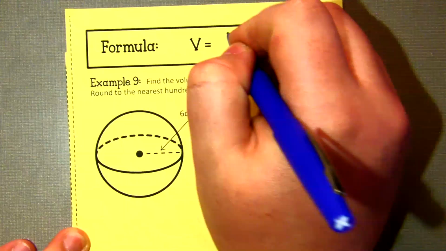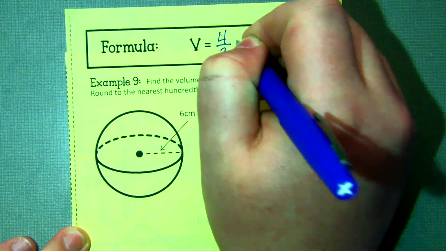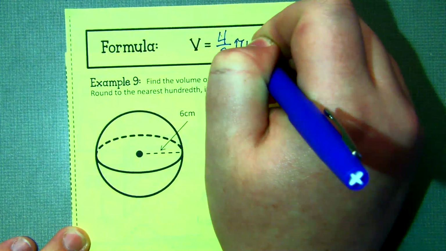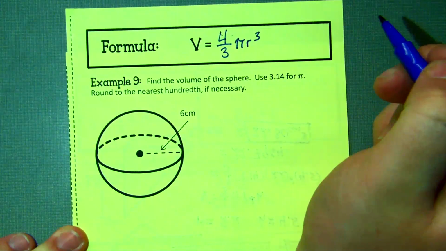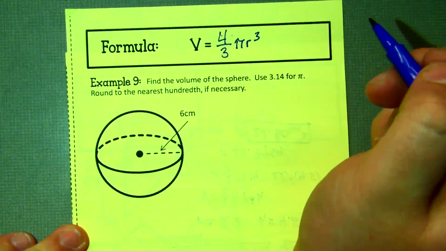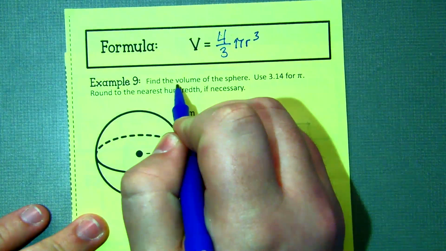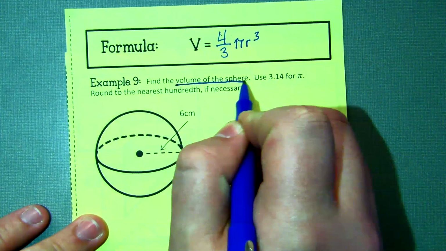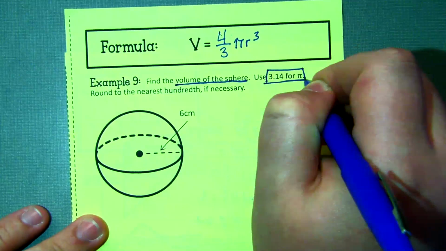V equals, and then we're just going to put our 4/3 pi r cubed. That's our formula. That's as tough as it needs to be. We're going to try this on a couple ones. Find the volume of the sphere using 3.14 for pi.